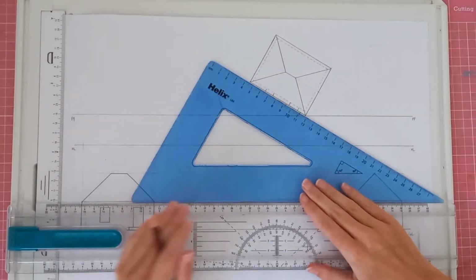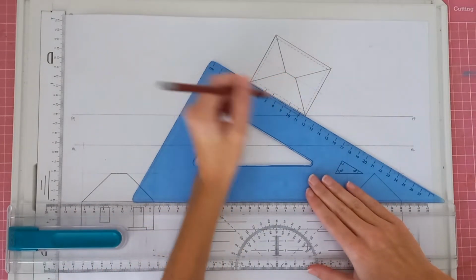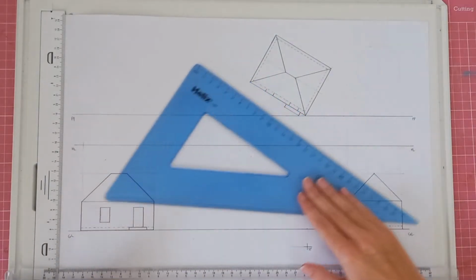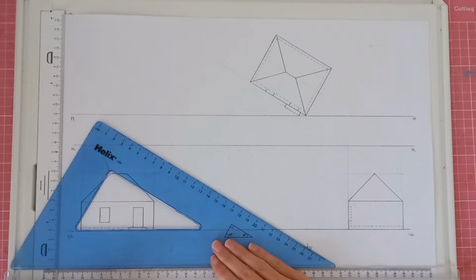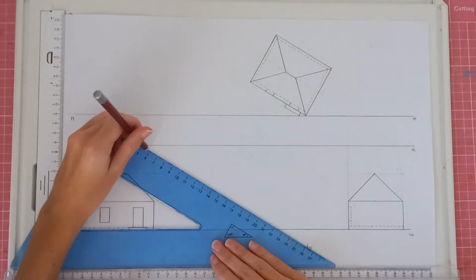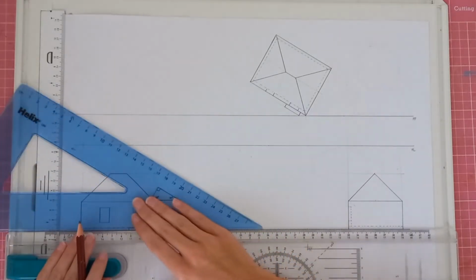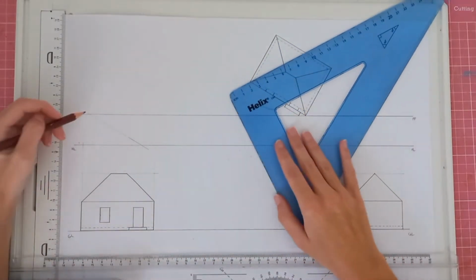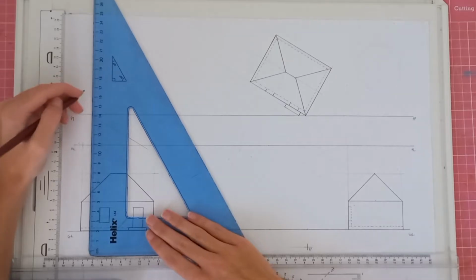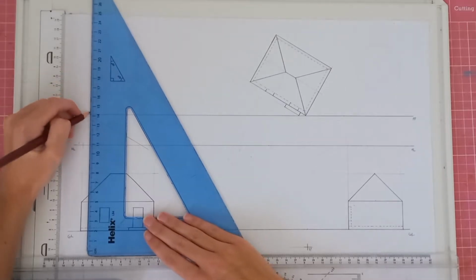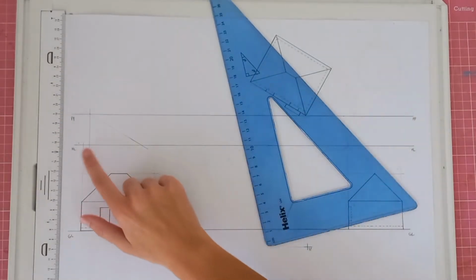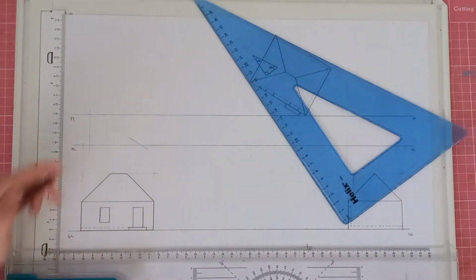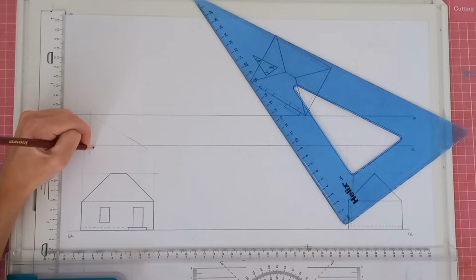And in order to do that, you need to check the angle that the house is lying at. So if you have a look here, you'll see it's 30 degrees. So you will then take from your SP point a line going from 30 degrees. Let me just extend it a little bit. 30 degrees all the way onto your picture plane. Once it's on your picture plane, you're going to bring that line down onto your horizontal line.